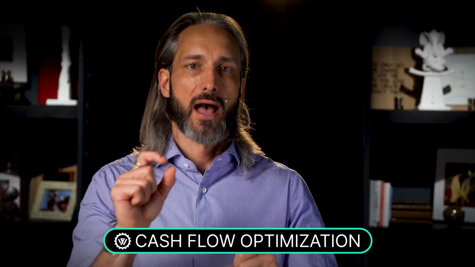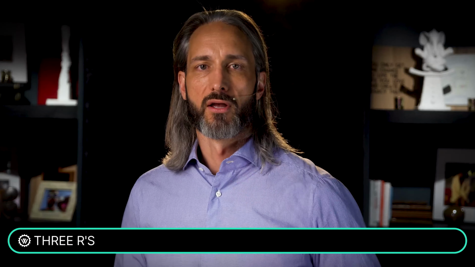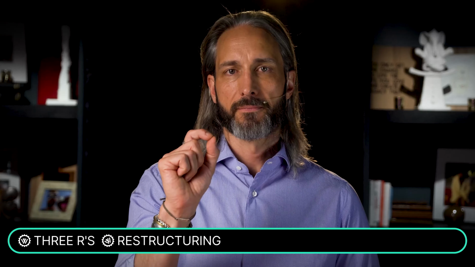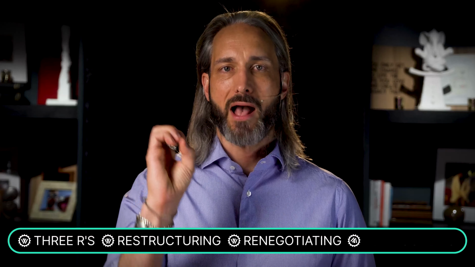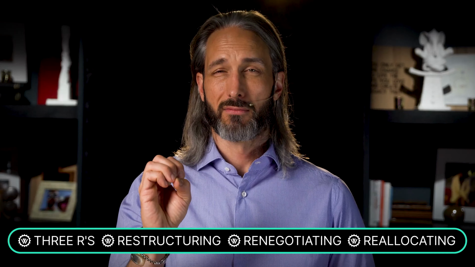Do you love giving the bank money? No, nobody wants to give the bank extra money, yet we unintentionally do this all the time. This is going to be about cash flow optimization, which is how do you keep more of what you make, especially when it comes to the 3 R's. The 3 R's are restructuring, renegotiating, and reallocating when it comes to your loans. And what that really means in common language is more money in your pocket, less in theirs.